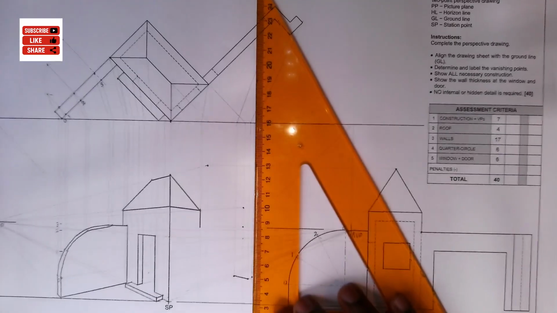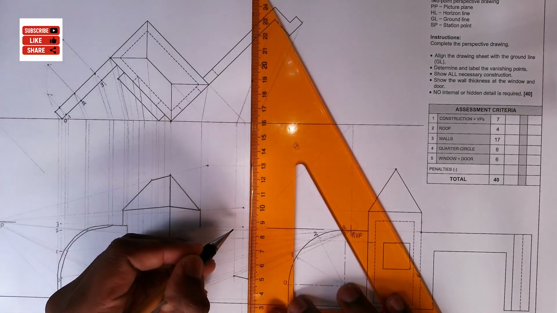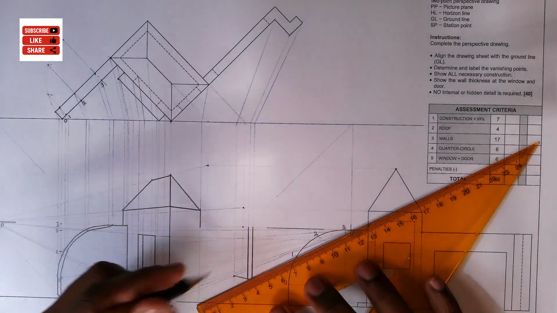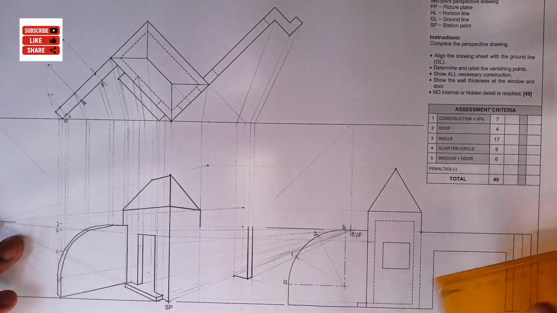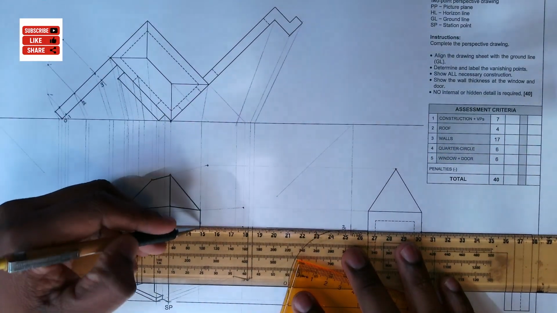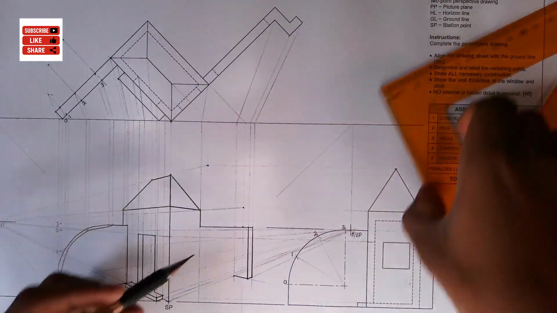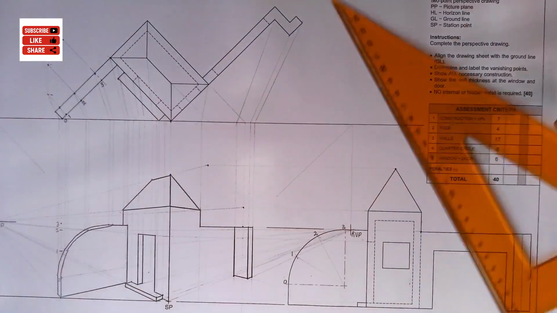All right, okay, so all the way to there, and also this, draw that bottom part. So there I'll just have a straight line. Okay, I'll have to draw that corner in like that.